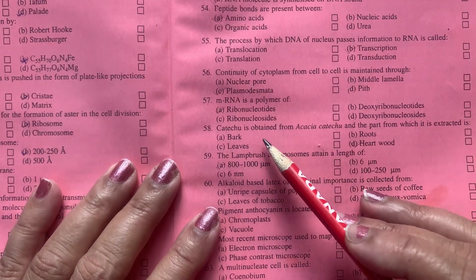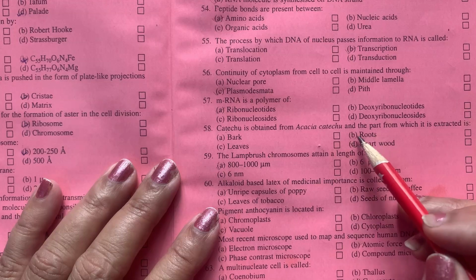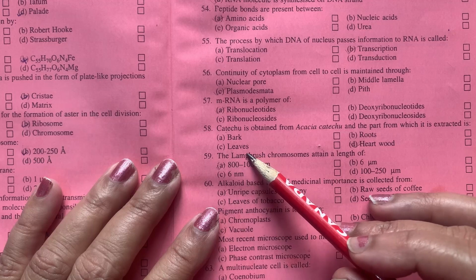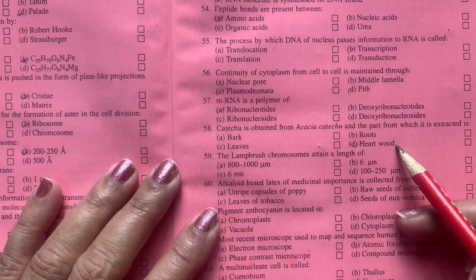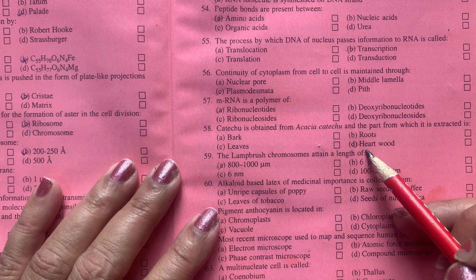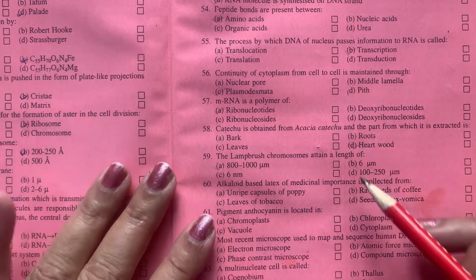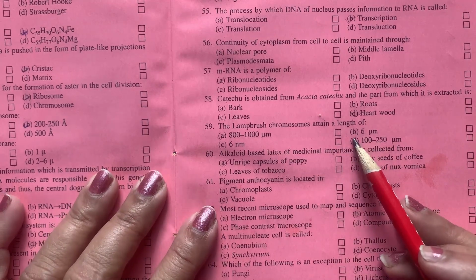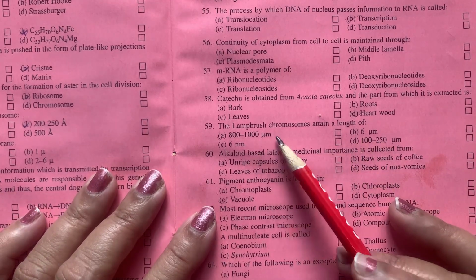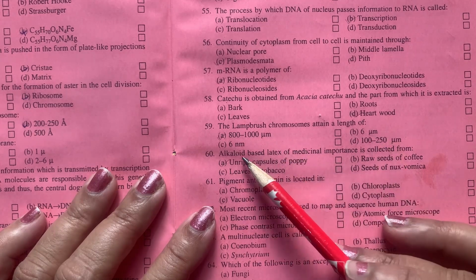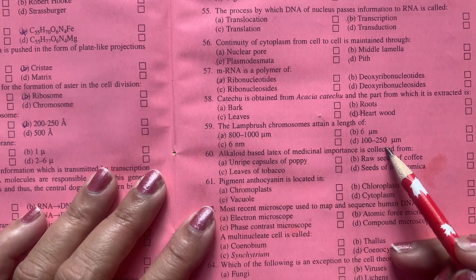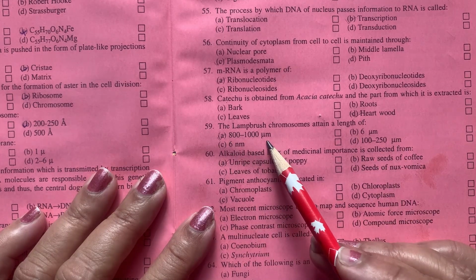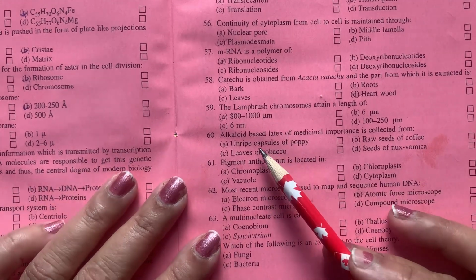Catechu is obtained from Acacia catechu, and the part from which it is extracted is bark, roots, leaves, heartwood. It is the heartwood. The lampbrush chromosomes attain a length of 800 to 1000 millimicron, 6 millimicron, 6 nanomicron, 100 to 250 millimicron. First option, 800 to 1000 millimicron.